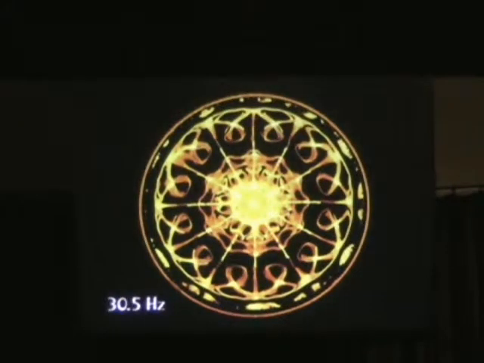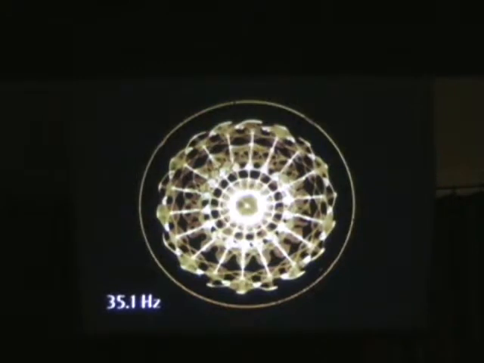Look at these perfectly symmetrical patterns created in water from different frequencies of sound. If we try to draw this with a ruler and a compass, it takes forever, and it's just like within a split second, a particular frequency of sound generates that pattern.